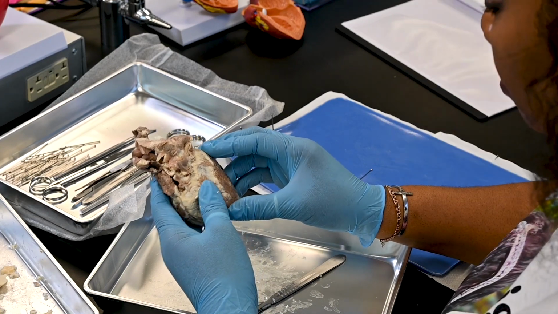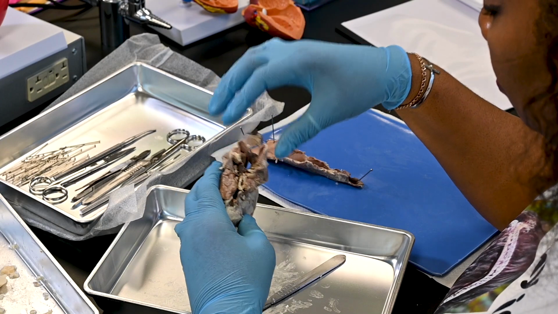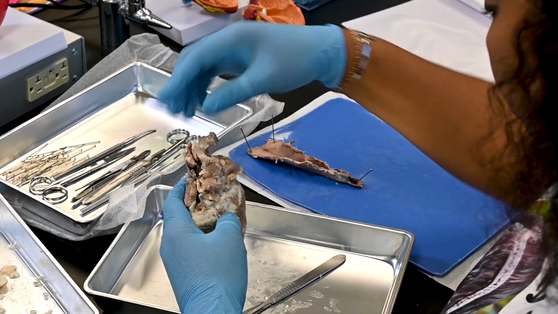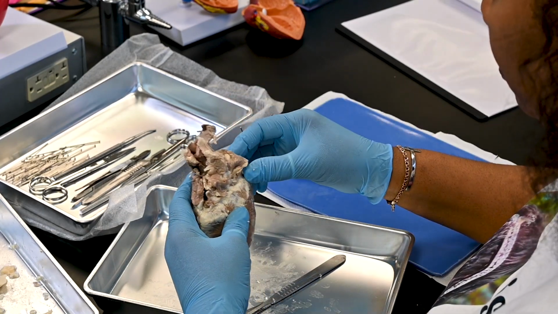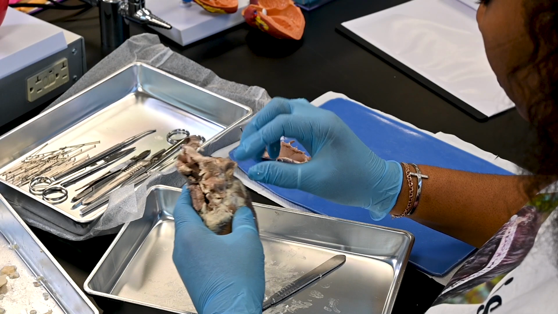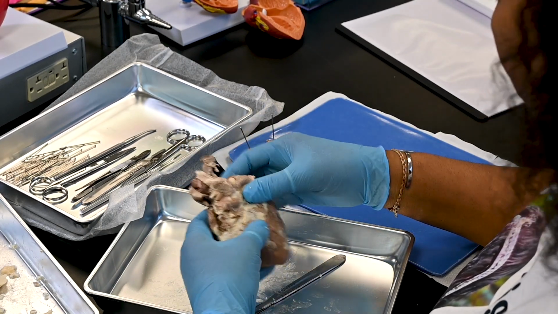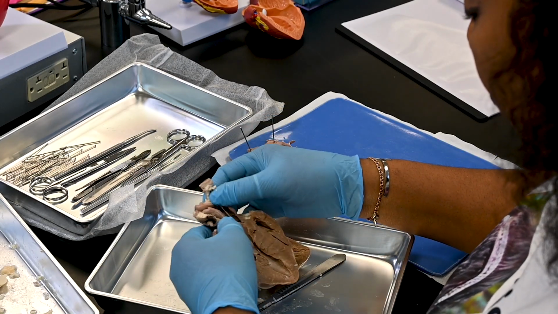Identify the pulmonary trunk and the aorta extending from the superior aspect of the heart. The pulmonary trunk is more anterior, and you may see its division into the right and left pulmonary arteries if it has not been cut too closely to the heart.